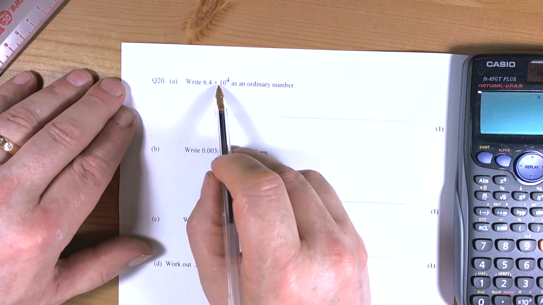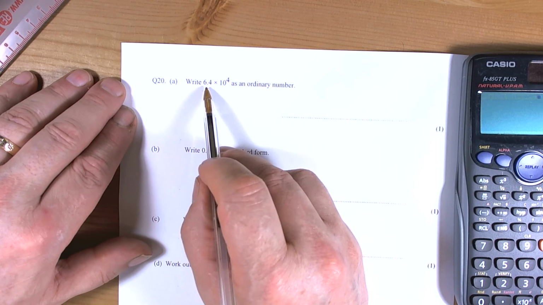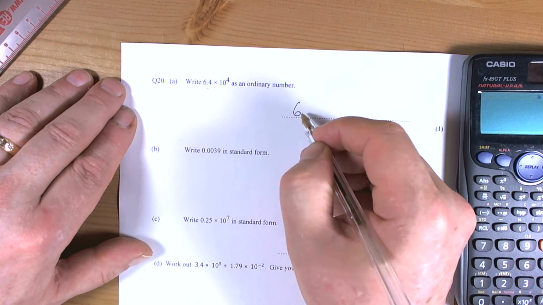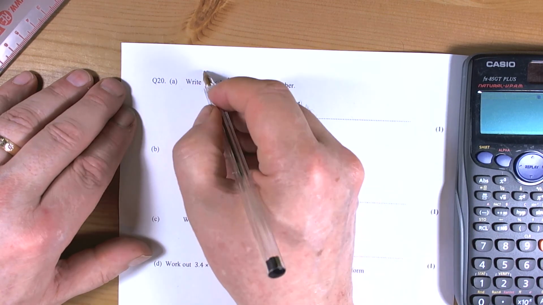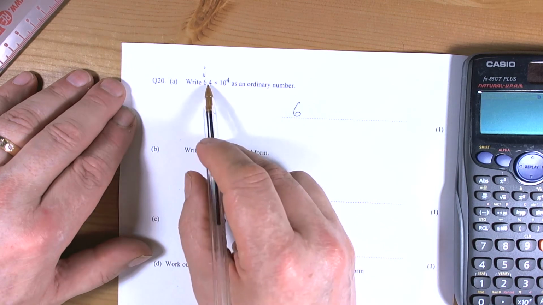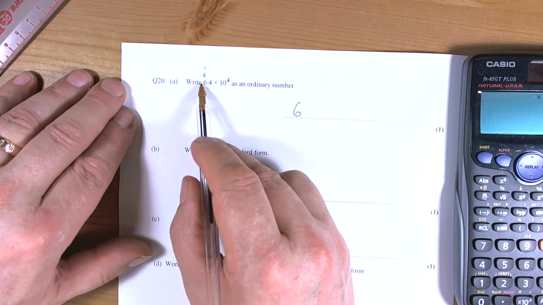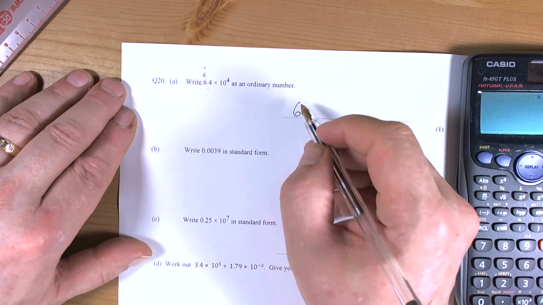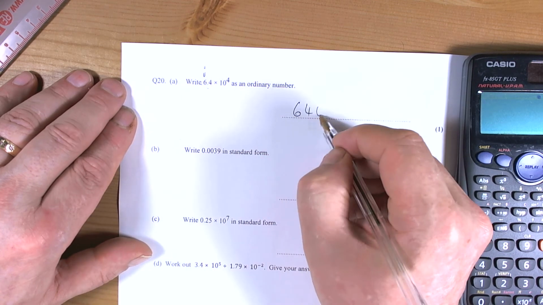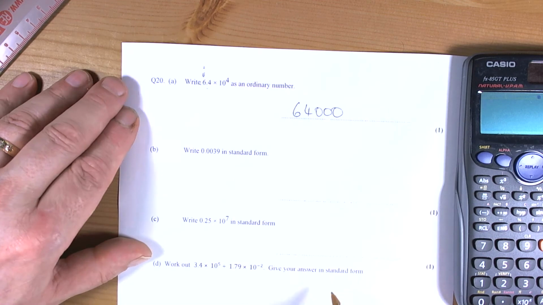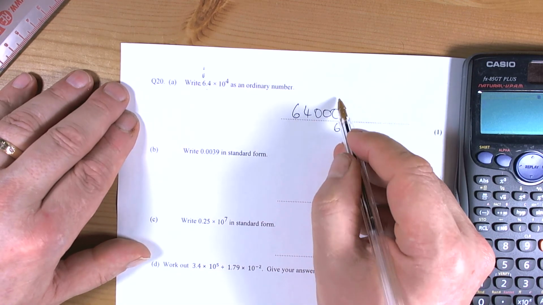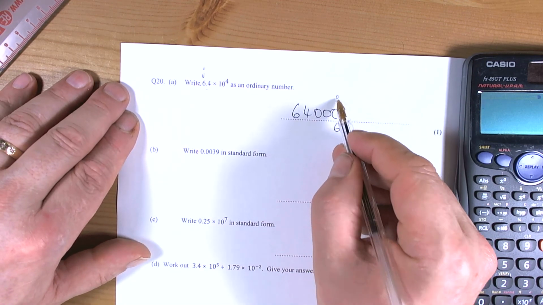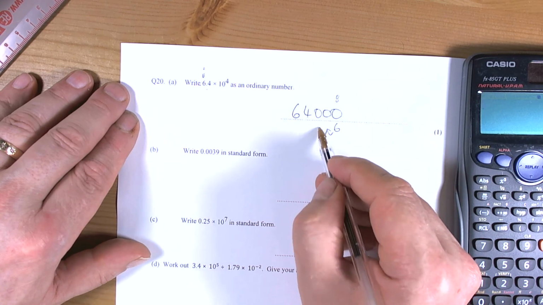Well, we must remember that the times 10 to the power of 4 means that the 6.4 moves up 4 places. So that was units or ones. It's going to move 4 places, so it's going to go to the tens, the hundreds, the thousands, the 10,000s. So it becomes 64,000. It started there in the ones column, the units column, and it moved over 4 places.